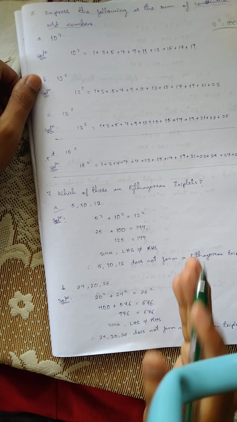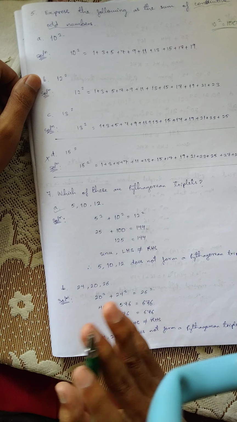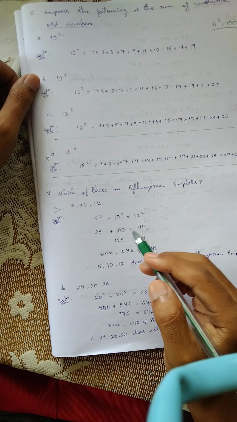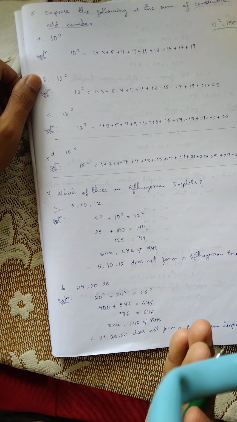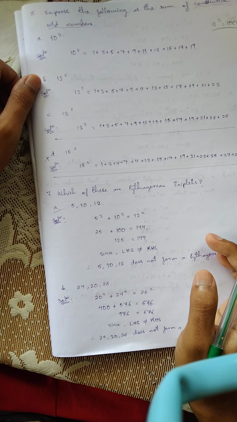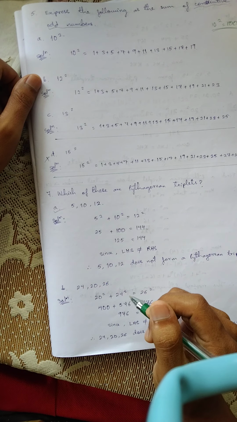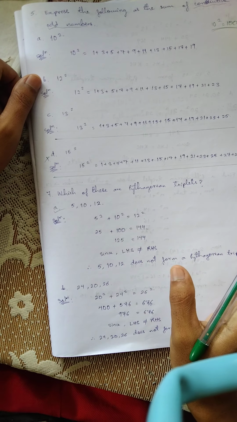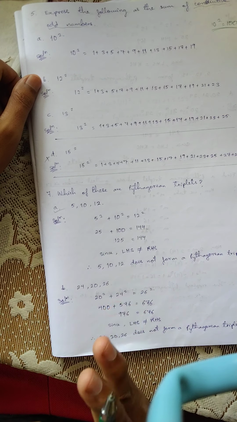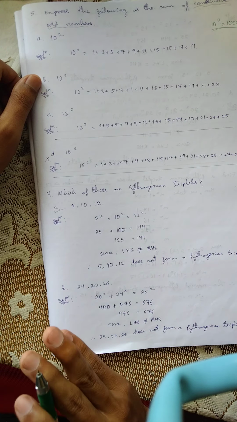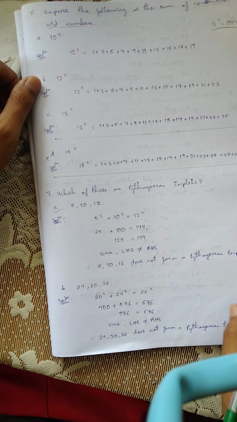Okay, now to know which of the numbers form Pythagorean triplets, we must use these steps. We must show that the left hand side equals the right hand side. If the left hand side is equal to the right hand side, after we simplify, after we multiply, after we add on the left side, then the given numbers form Pythagorean triplets.